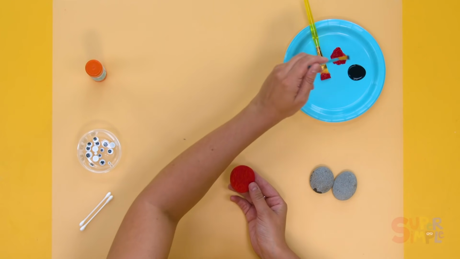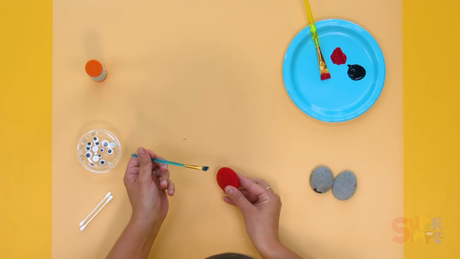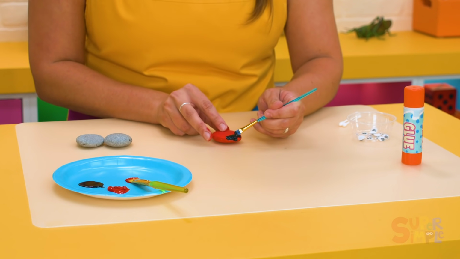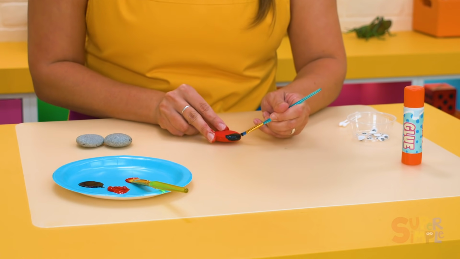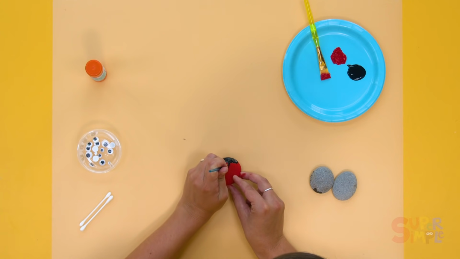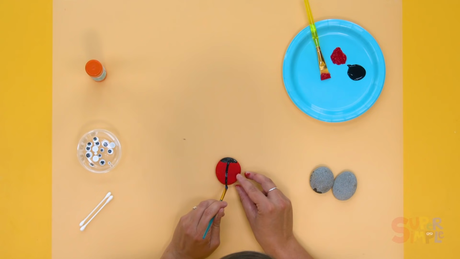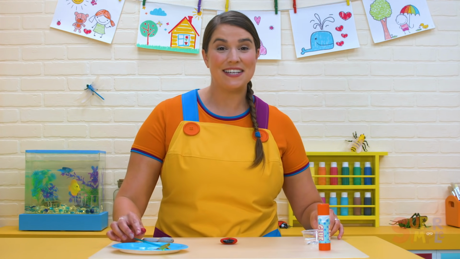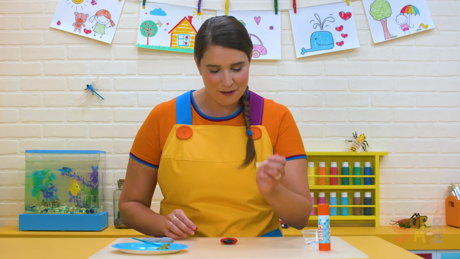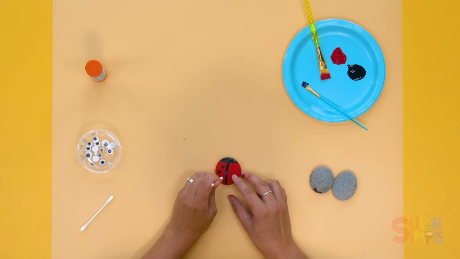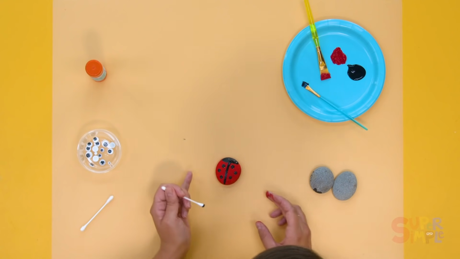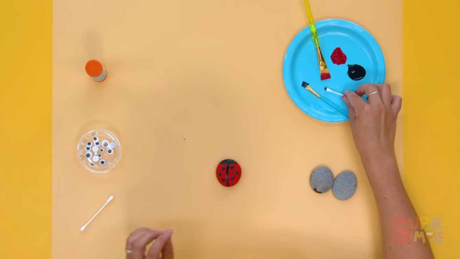So to make our ladybug, we can use some black paint and make a little head for our ladybug. There we go, a little black head. And we'll make a line down the middle. Remember, ladybugs have 2 wings. There we go. What else do ladybugs have? Spots. But to make perfect round spots, you can use a cotton swab dipped in some black paint. Boop, boop, boop. There we go, got some polka dots.